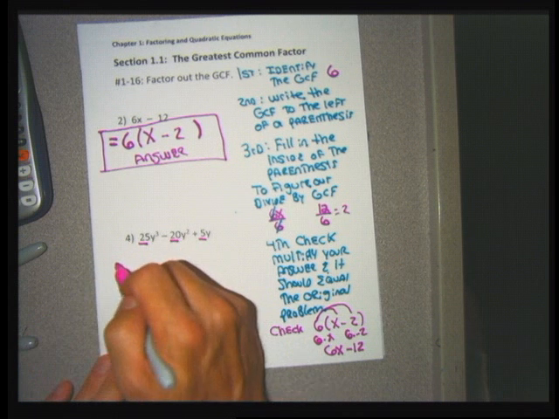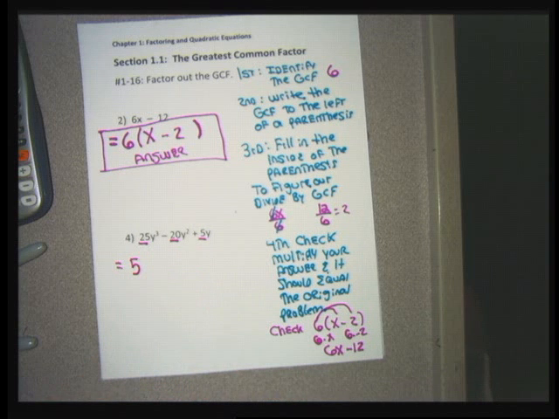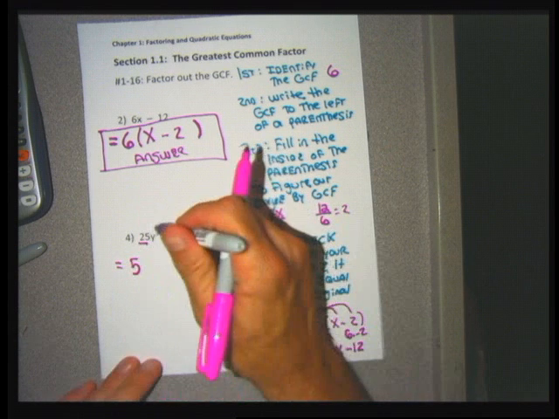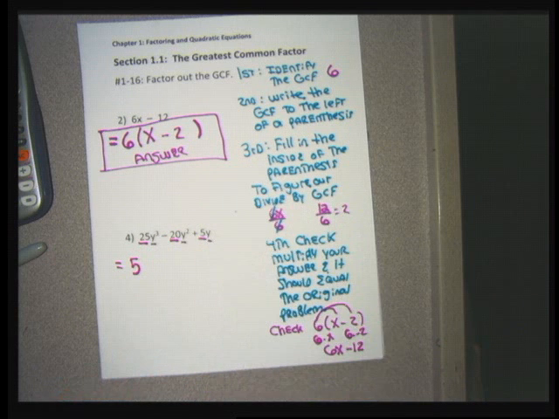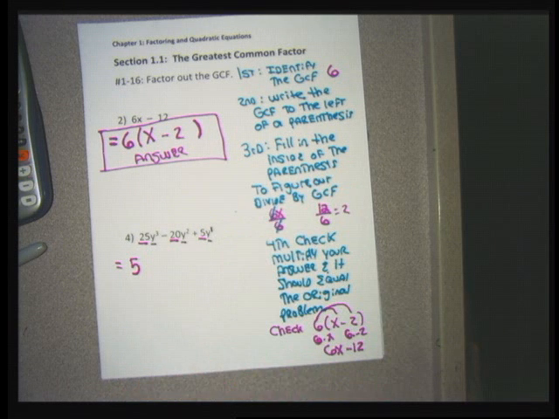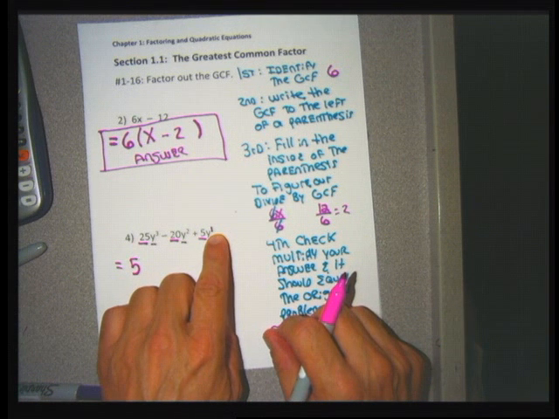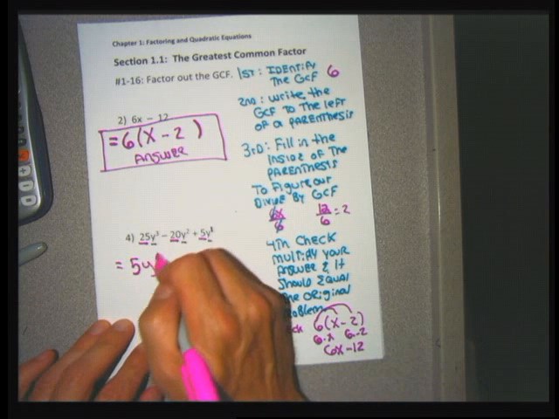So I'm going to start off writing the number 5 to the left of my parentheses, but before I write my parentheses, each of the terms in this problem has the letter y, and when each term has the same letter, then the letter needs to be part of the greatest common factor, and the exponent you need is the smallest of the exponents. The third y, because it didn't have an exponent, had an exponent of 1 that was implied, and so I'm going to attach a y to my 5.